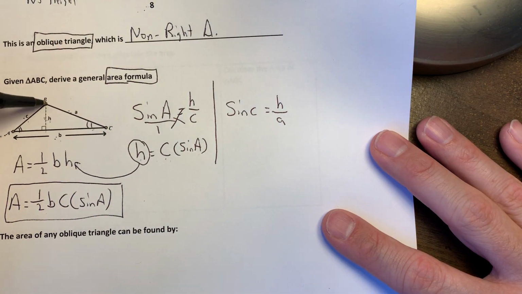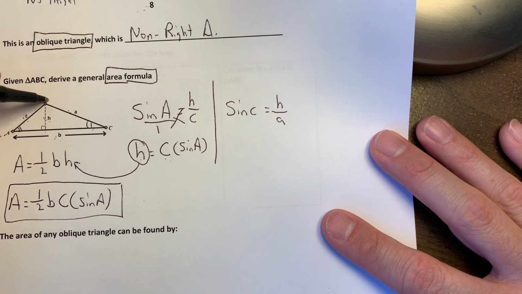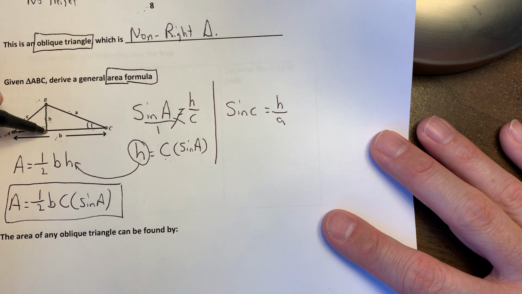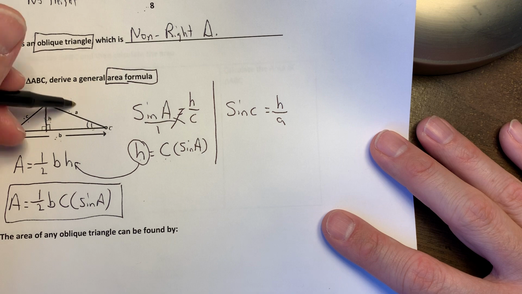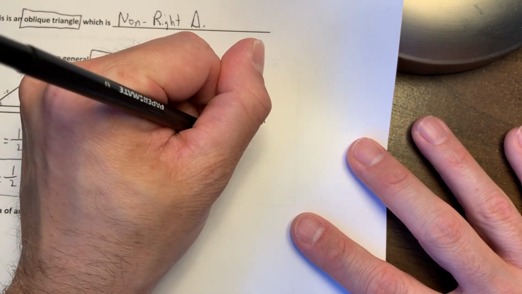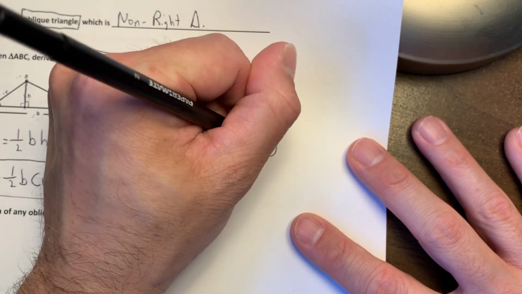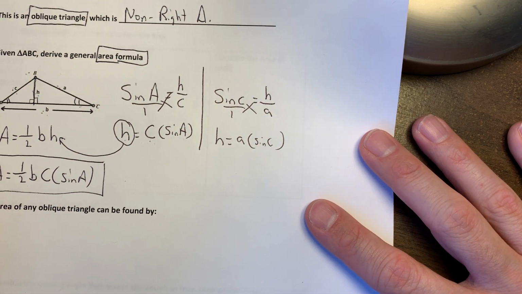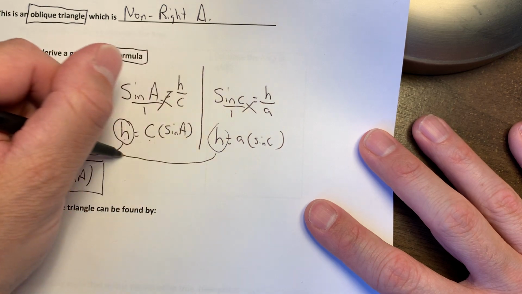Just did the sine of C in this little right triangle over here, because you know what? You draw the height in here, you get right angles, right? That's H over A. What if I cross multiply that? The height would equal A times the sine of C. Interesting.